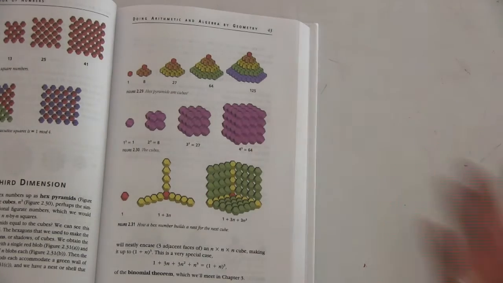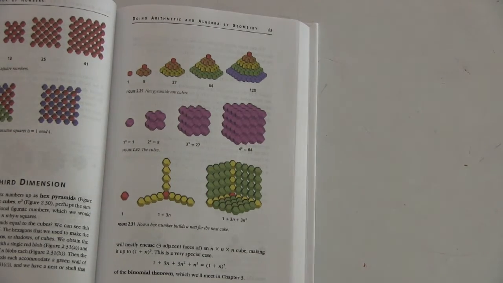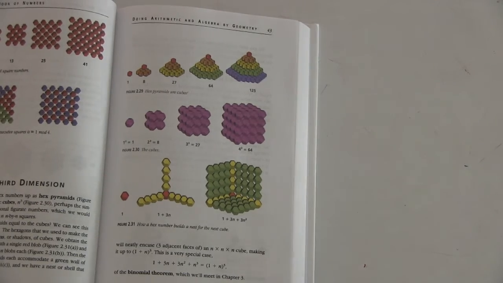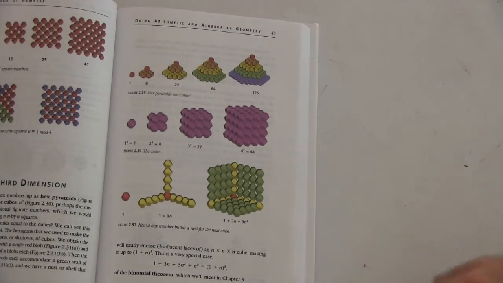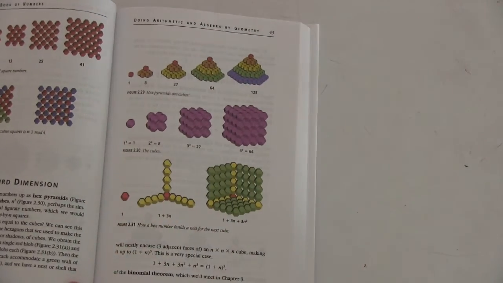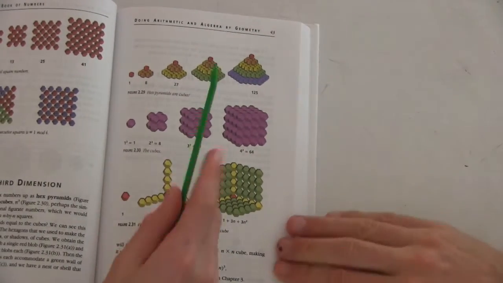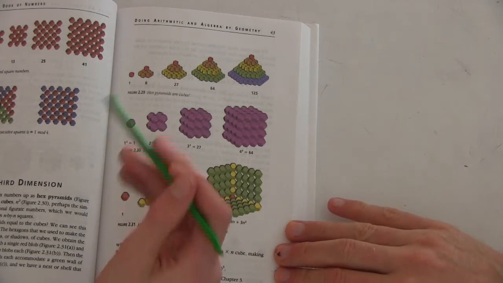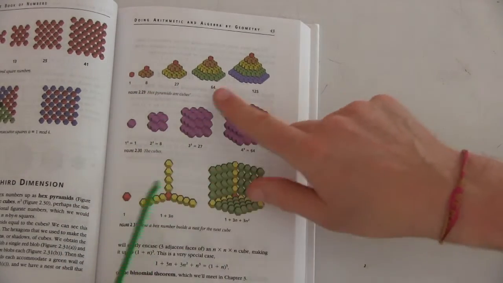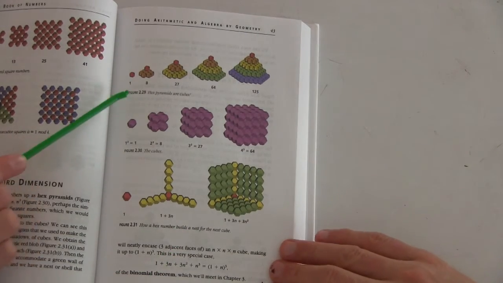Why don't you explain what this picture is showing and talking about, and then we'll go through how we figured it out. Okay, so this picture just shows what they call hex pyramids, which are the different hexagonal numbers. Can you maybe point with that really long one so your hand's not blocking the picture?